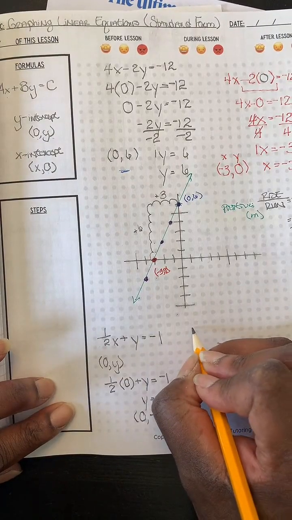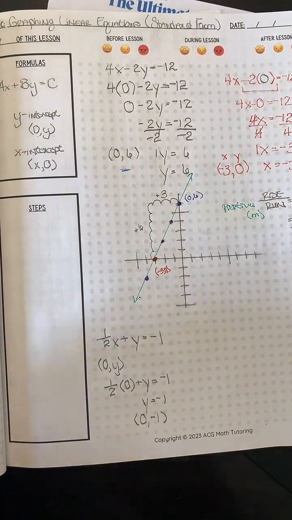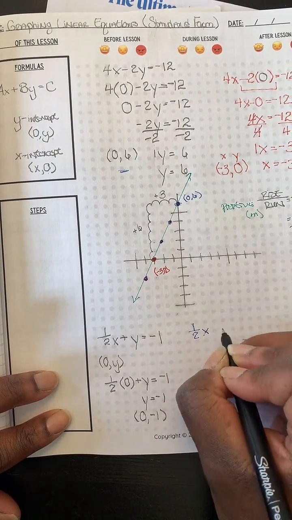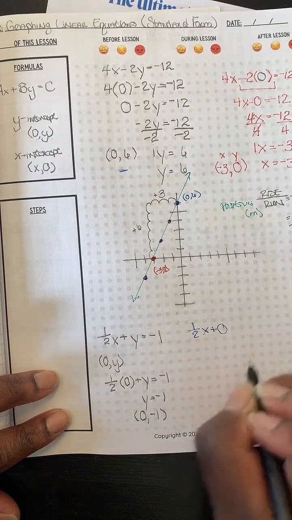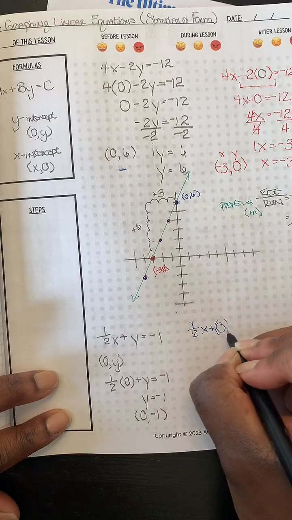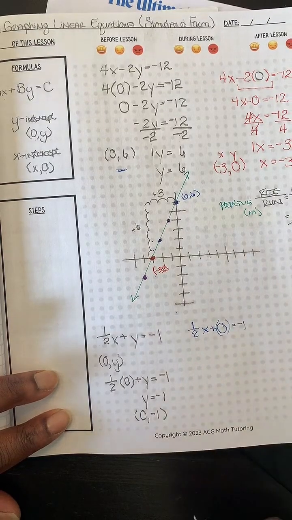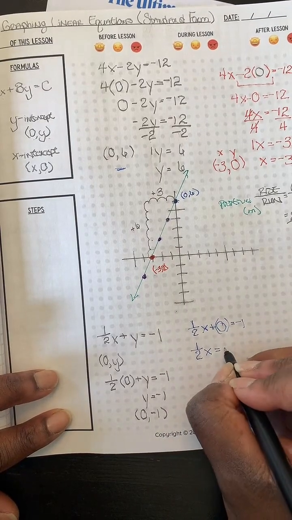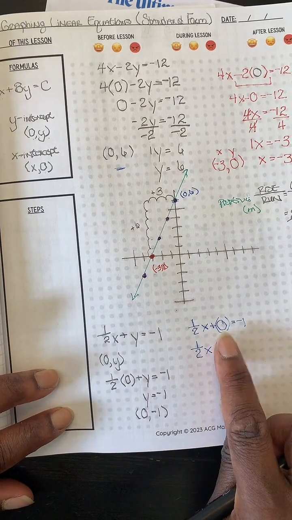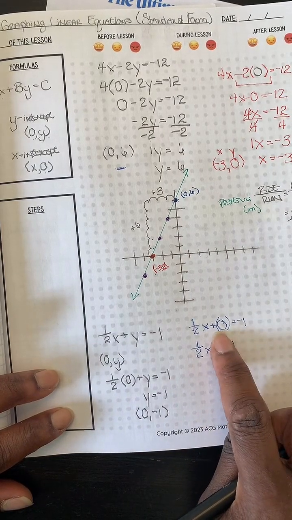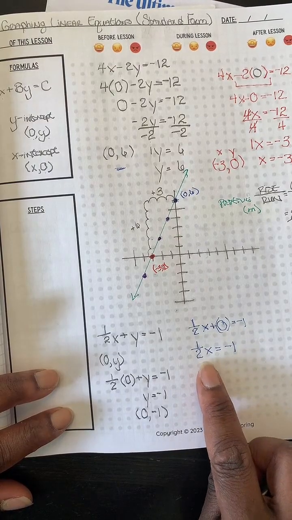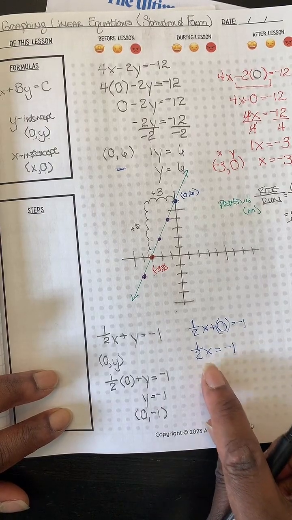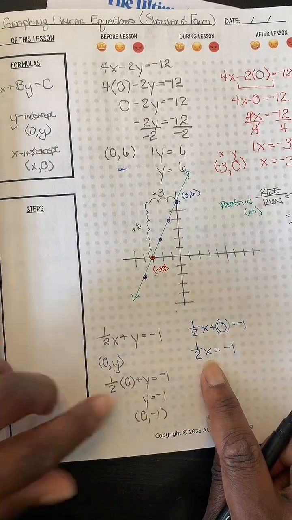I'm going to try to squeeze it on in here. I'll use my blue pen. So if I have my 1/2 x plus 0, because we're trying to find our x-intercept, equals -1, that means we have 1/2 x is equal to -1. We don't have to bring down the plus 0 because we don't need it as a placeholder since we already have this 1/2 x. Thank you so much for the love. All right, so now we're trying to solve this for x.